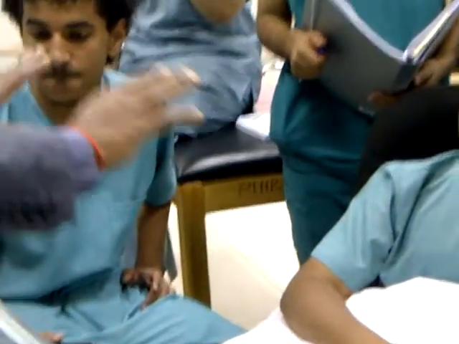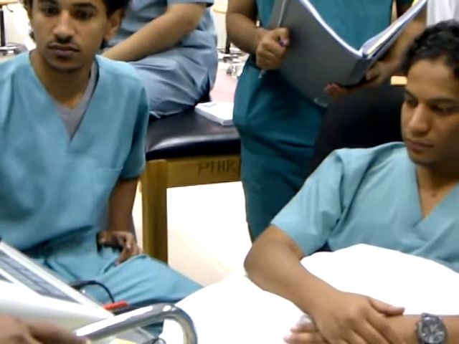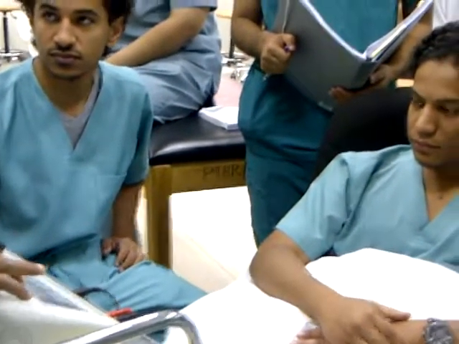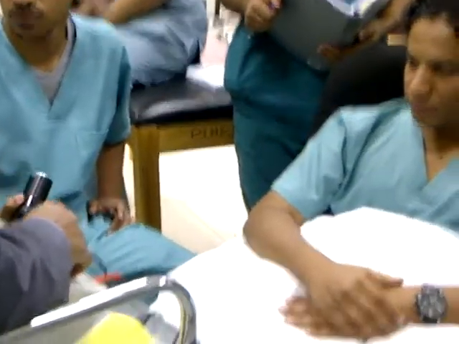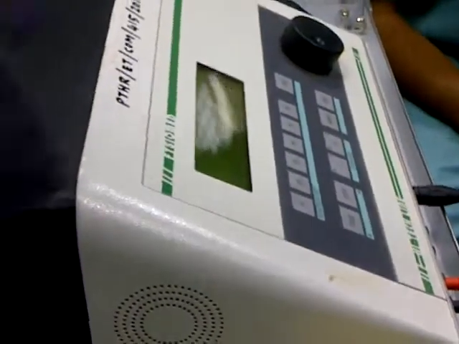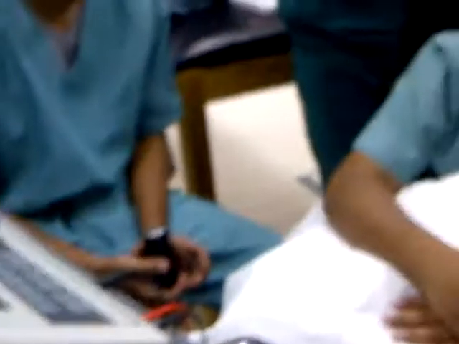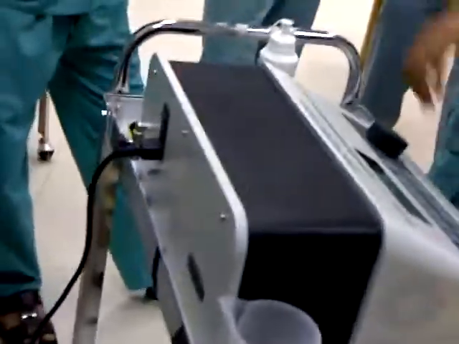Now you have positioned the patient and the therapist is ready. You set the settings now. Suppose he is going to set for acute. I am giving you the condition. Now the patient is acute. Set acute. Switch on the machine from here and do it.